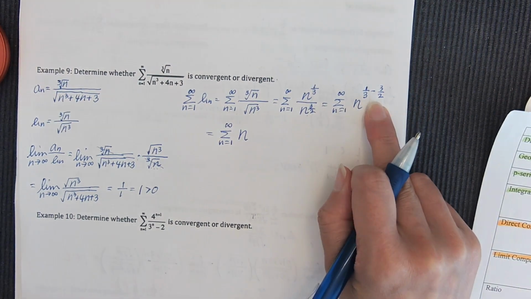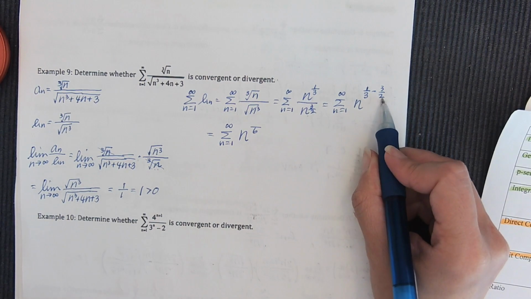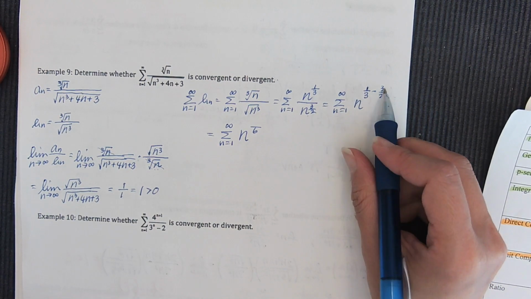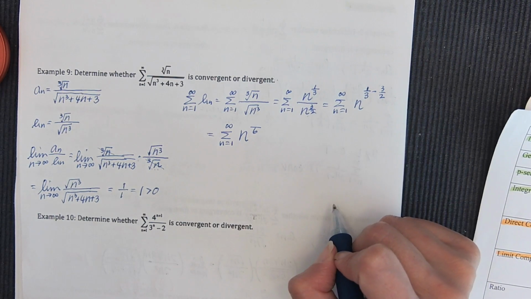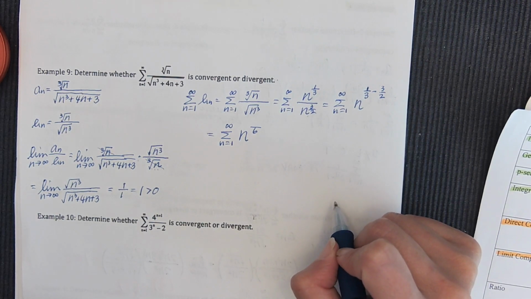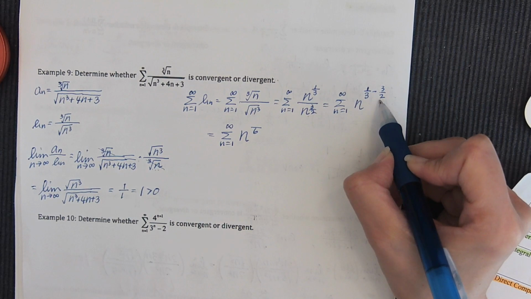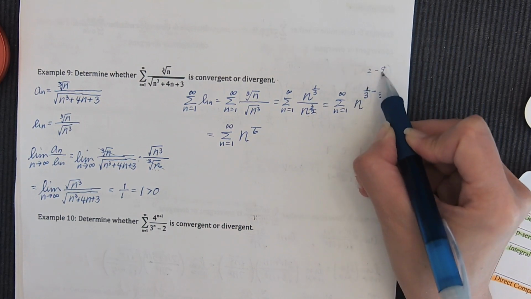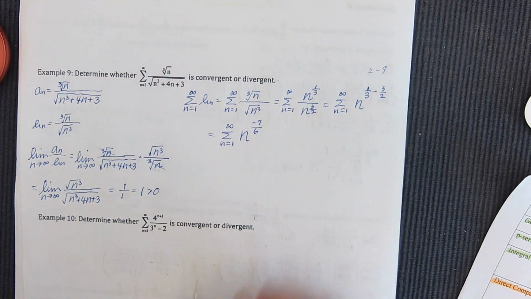So use a common denominator, which is 6. So what do you get? Here it is 2 over 6 minus 9 over 6. 2 minus 9, which is what? Anyone? 2 minus 9, right? This one. It's minus 7. So the exponent is minus 7 over 6.